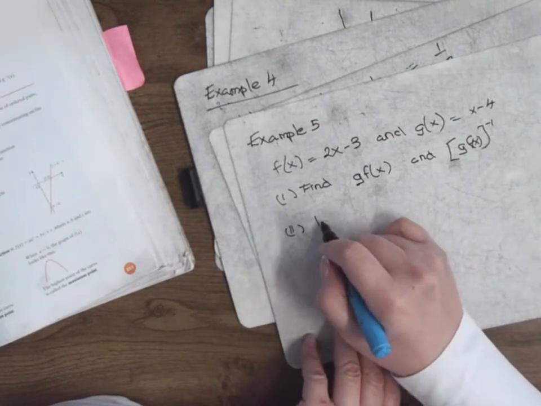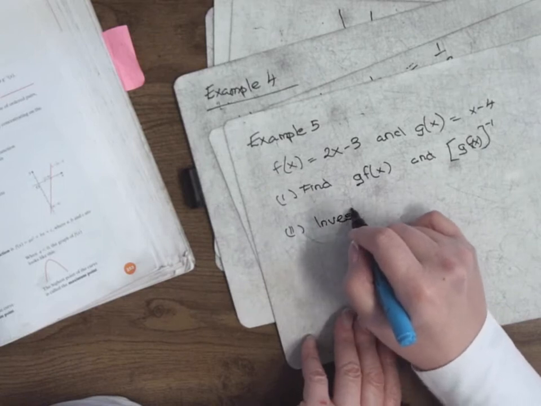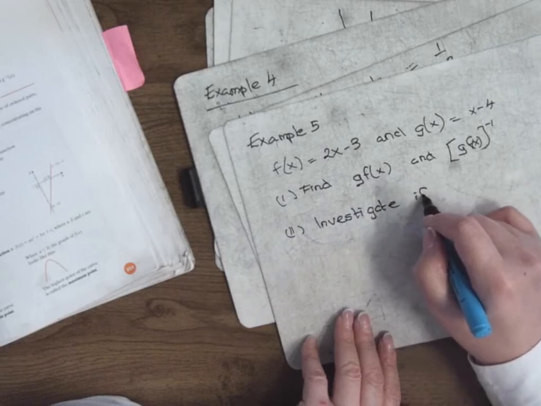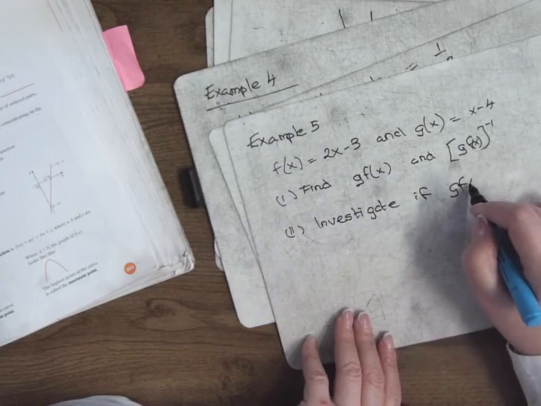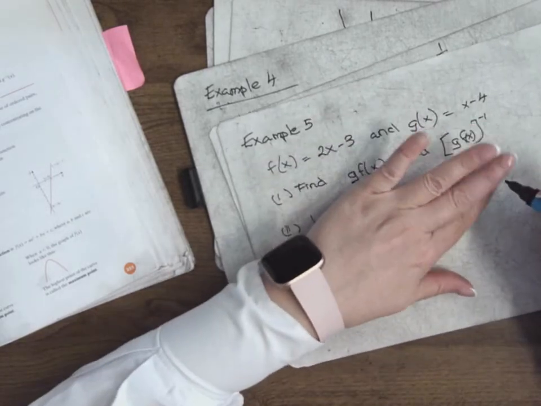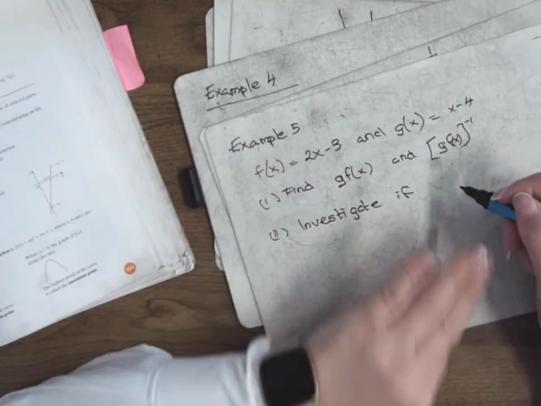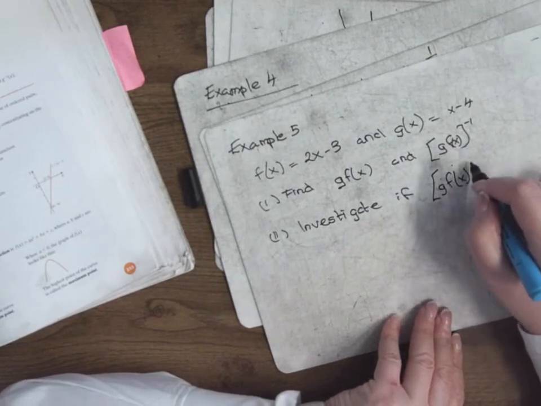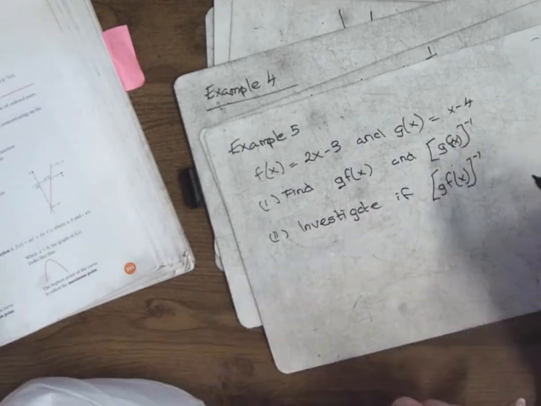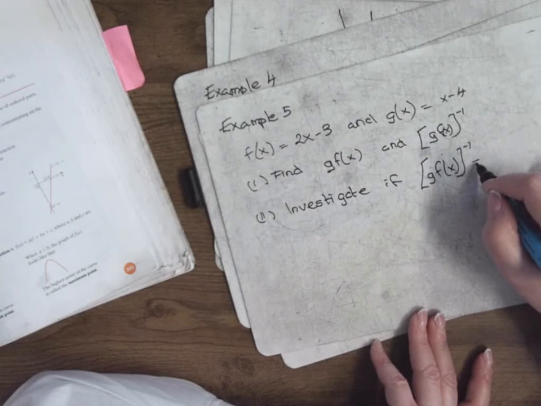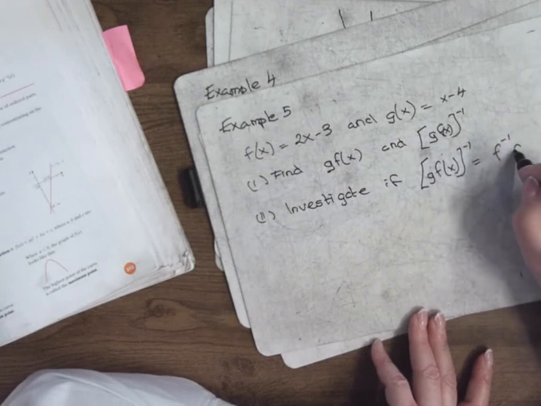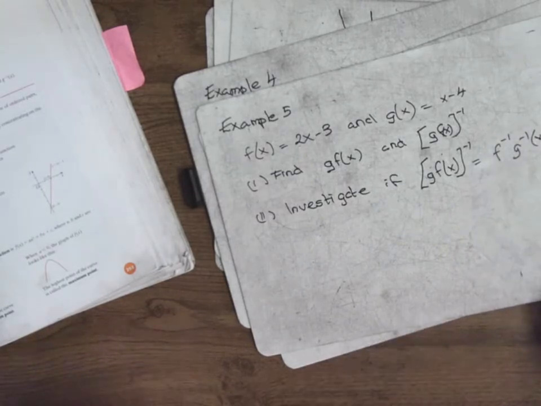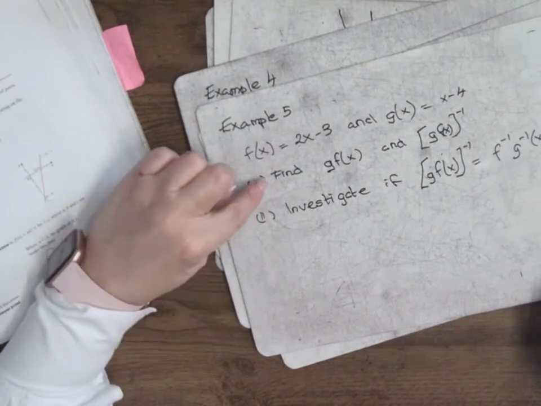It says investigate if g f of x inverse, which is my answer from part 1, is equal to f inverse after g inverse of x. Right, we'll worry about that bit when we come to it. We'll do the first bit first.